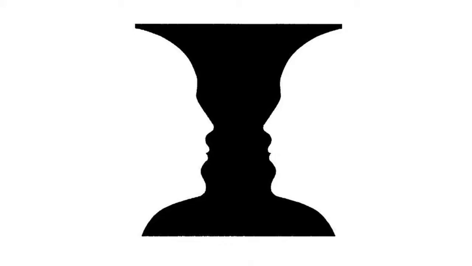So just to give us a brief introduction to how the methodology works, you can focus on one thing. You can see the two profiles facing each other, and there's a goblet there in the middle.